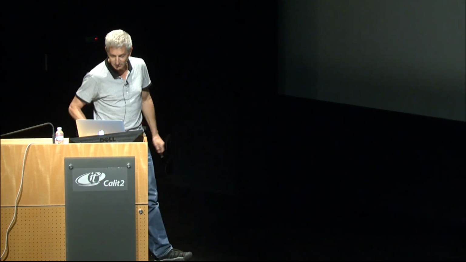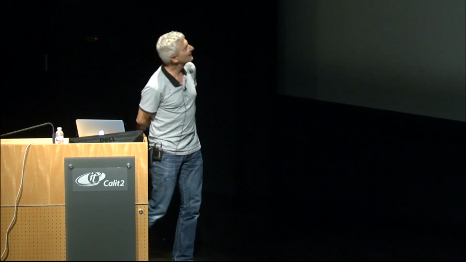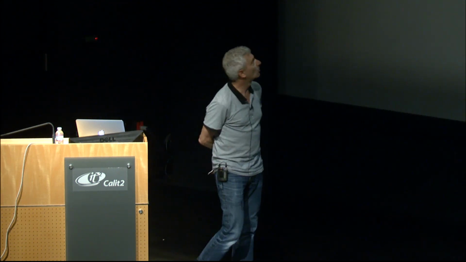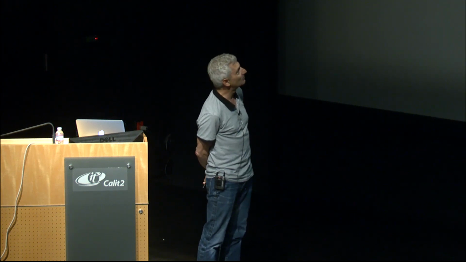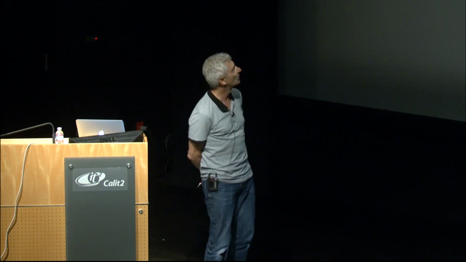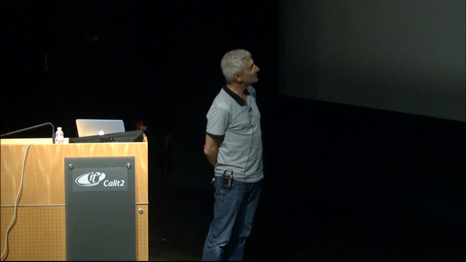Okay, so here's the approach. The high-level approach is that you're going to try to formulate your optimization problem as convex. That's what you're going to do. Now, if you succeed, you can usually solve it numerically. And let me just say that the whole point of this is numerical.